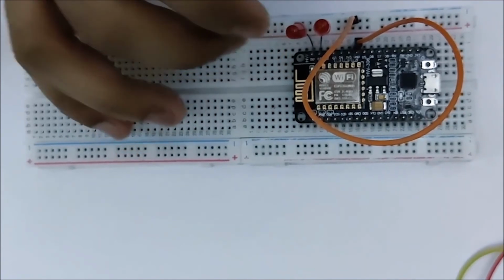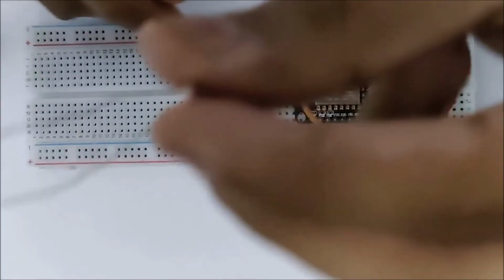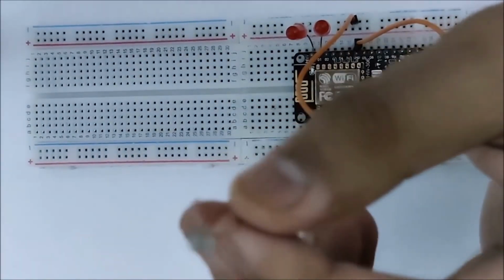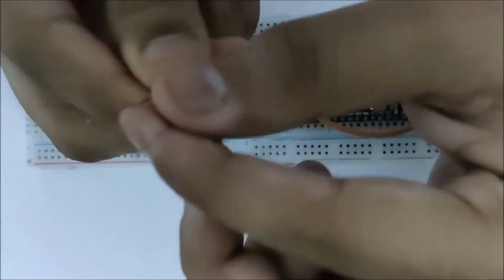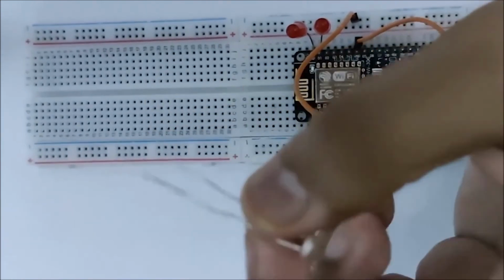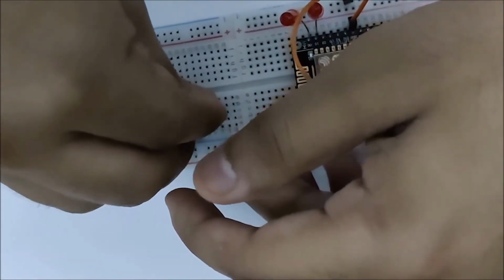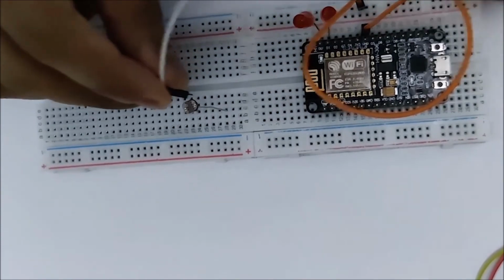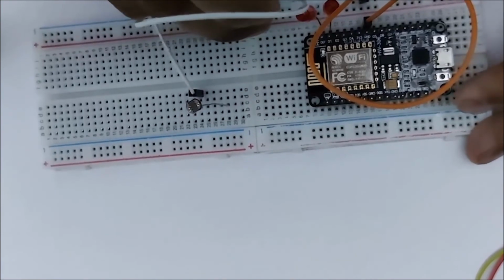Now coming to the LDR sensor. This here is the LDR sensor that you might receive with the kit. We'll connect this LDR sensor. It has two terminals, both are equal terminals. We'll connect them on the breadboard at different locations. Now, one of them has to be ground, so we'll take a jumper wire and connect it to the ground plane that we created.